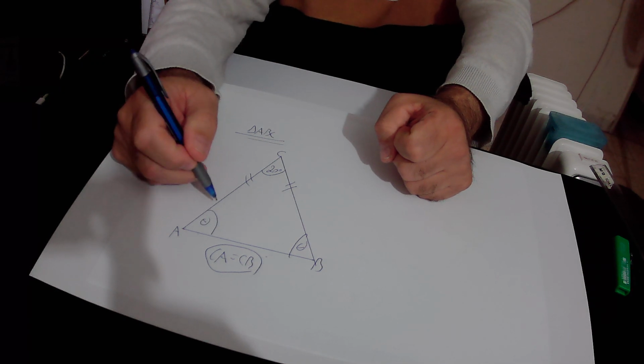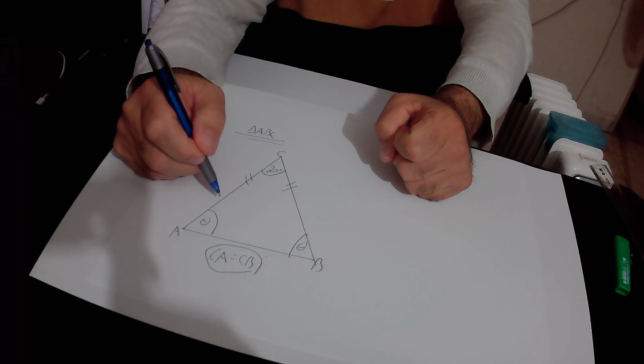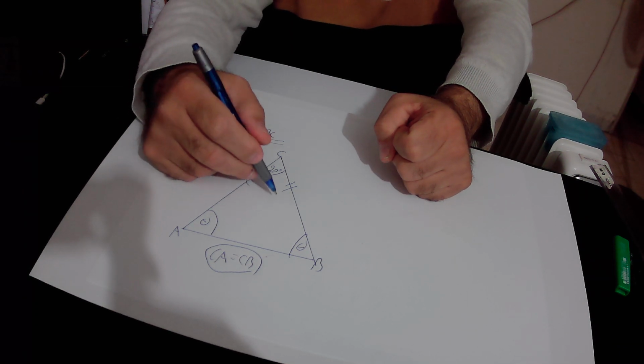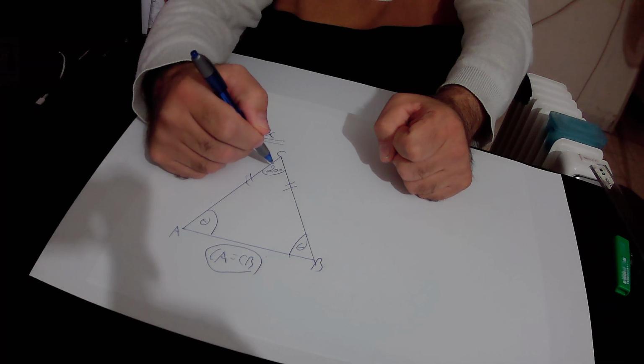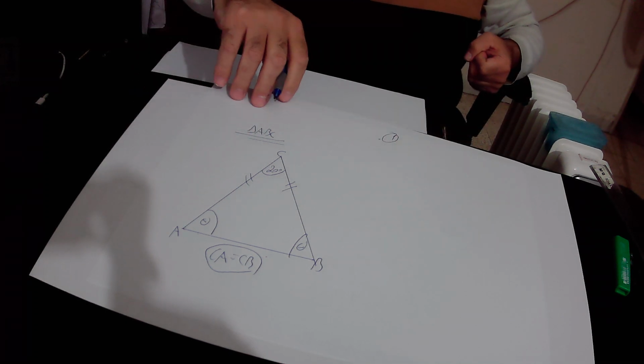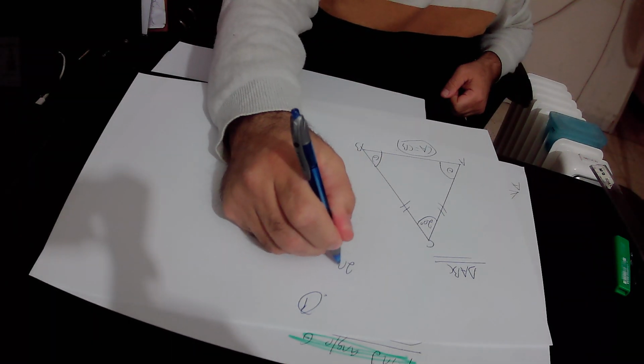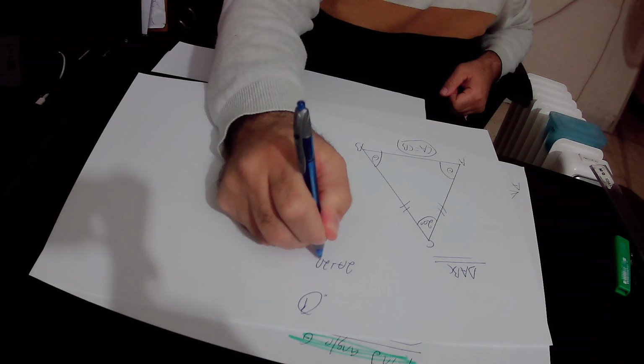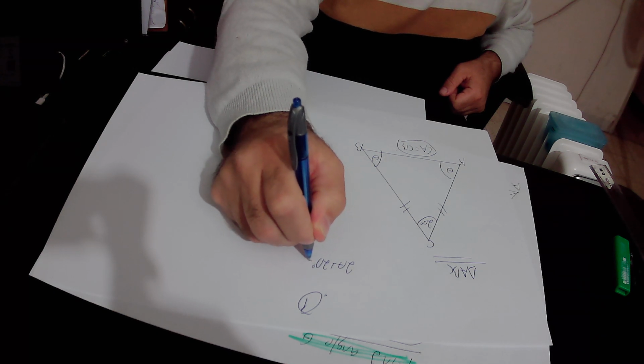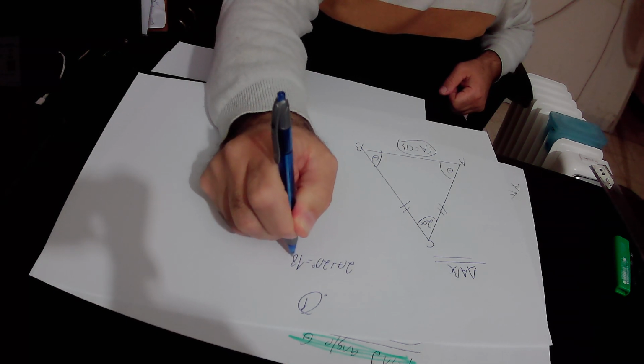And the sum of the angles in any triangle is equal to 180 degrees. So in triangle ABC, theta plus theta, that is 2 theta, plus 20 degrees must be equal to 180 degrees. So 2 theta plus 20 degrees equals 180 degrees.